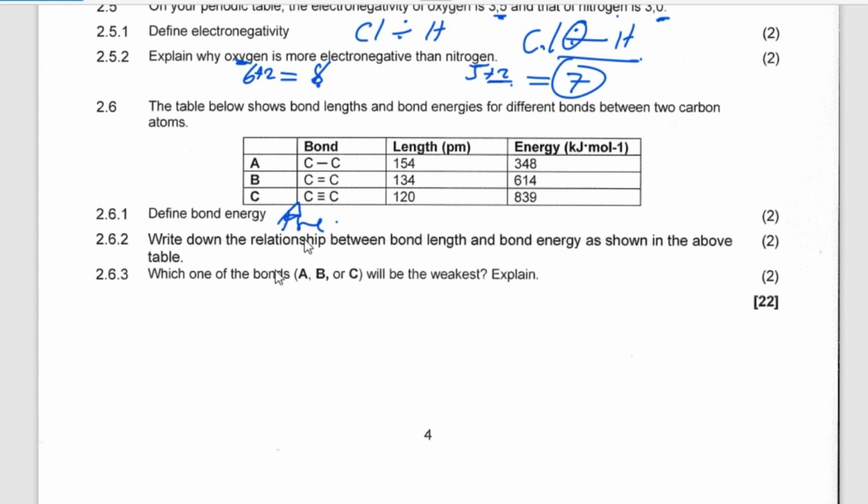Sometimes we define bond energy as the amount of energy released when 1 mole of bonds is broken in gaseous form, and this type of bond must be in a covalent state. So you can also define it in that way. It depends on what your teacher has taught you, but as long as you define it correctly, you get your 2 marks.